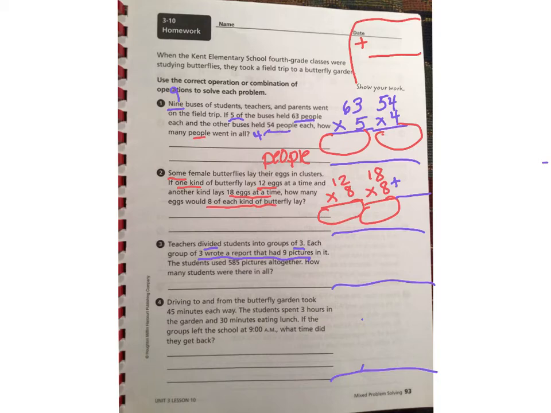All right, very confusing problem. So we want to focus on, we don't know how many groups of 3 the teachers made. All we know is that they divided them into groups of 3. We don't know how many groups they ended up with. So we're going to focus on the pictures. We know that there were 585 altogether, and that each group of 3 had 9 pictures. So we're going to do a long division problem first to figure that out. Okay, so we're going to focus on the pictures first.